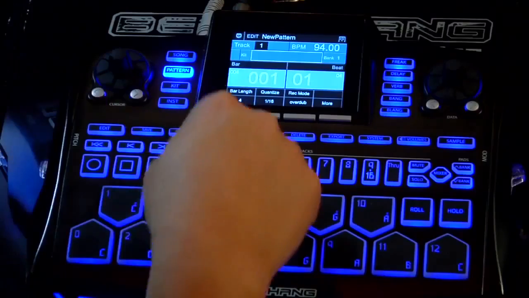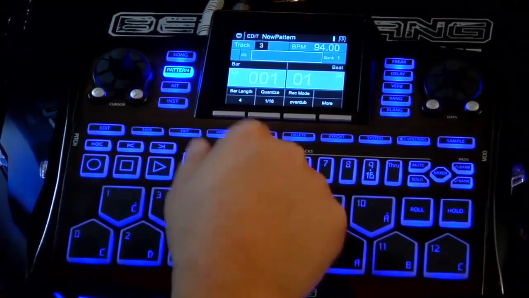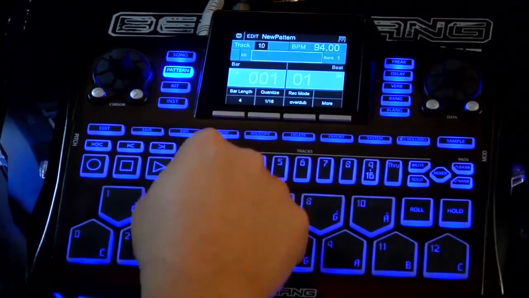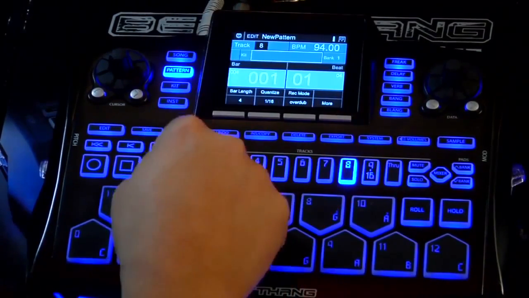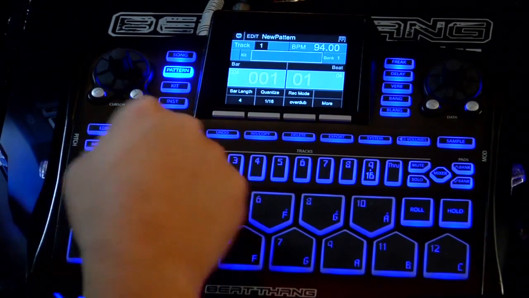The second thing here is tracks. I've got 16 tracks on Beat Thang. This is 1 through 8. I can also hit the 9 through 16 button, and then that'll get me tracks 9 through 16. So let's go to track 1. The way I get there is just hit the 1 button here.